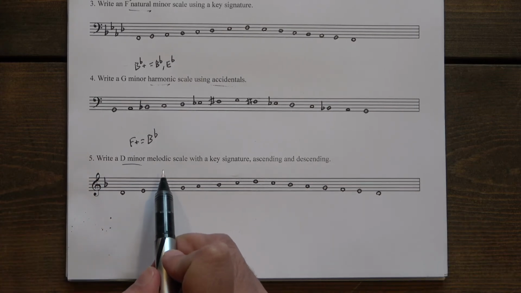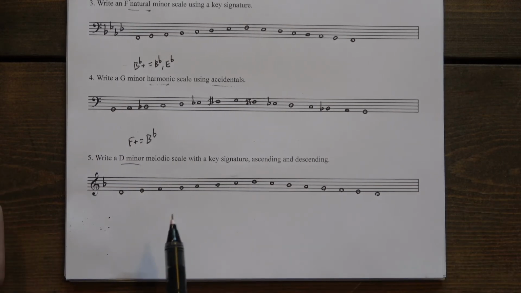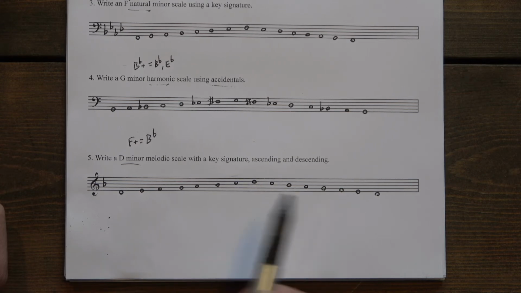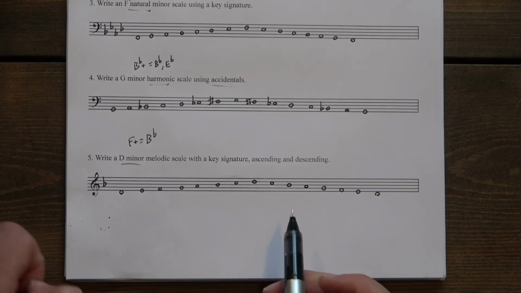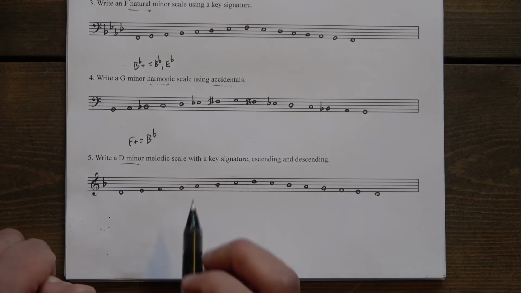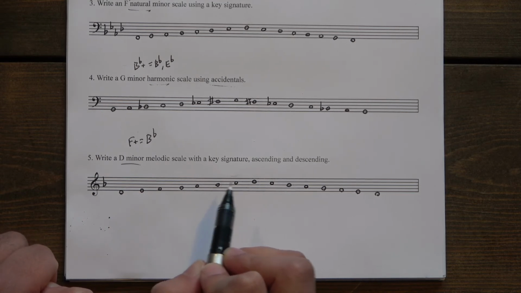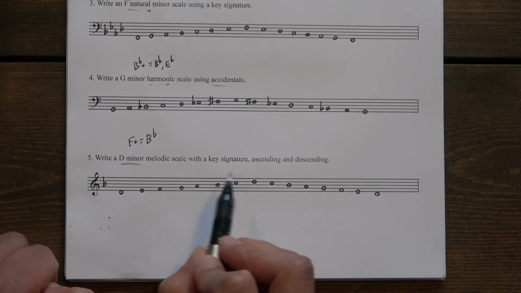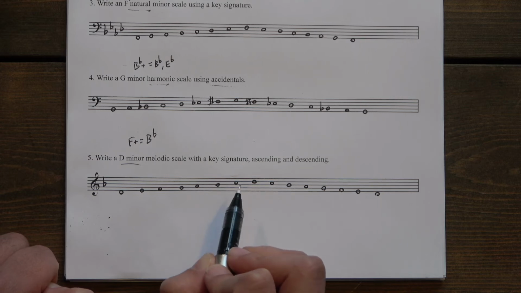Okay, so the rules for melodic minor, which I told you a few minutes ago, we have to raise scale degrees 6 and 7 on the way up, and we have to lower them back to normal on the way down. Okay, so let's start by identifying scale degree 6 and 7. So this is the tonic 1, 2, 3, 4, 5, 6, 7. So these two notes here have to be raised one semitone. We have to put a symbol here and here in order to raise these.